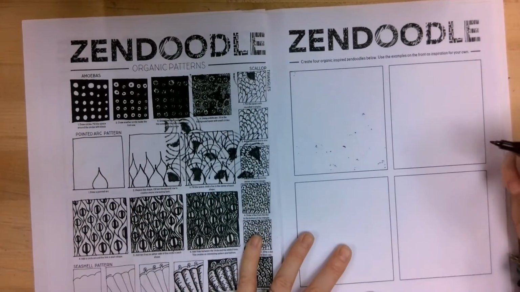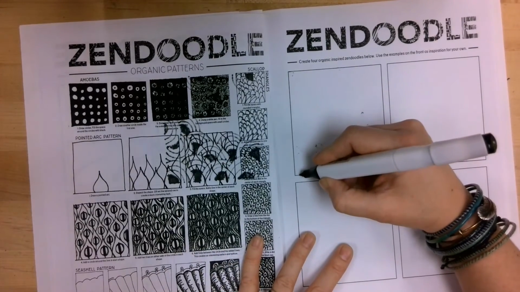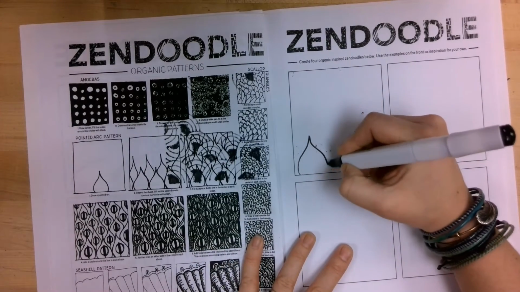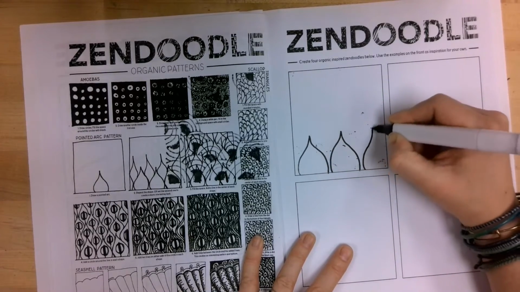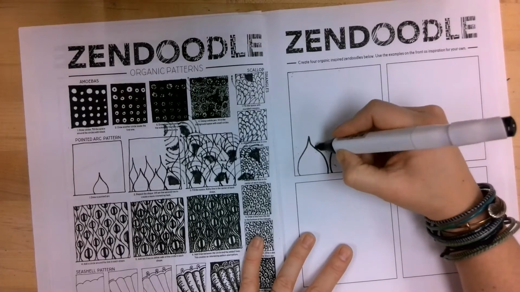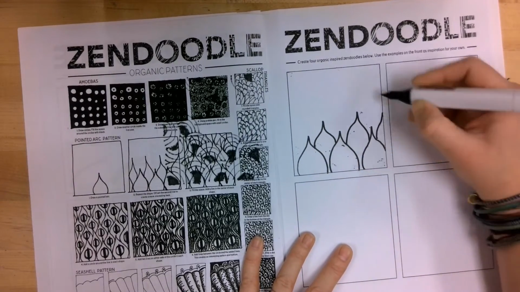I'm going to play around with the pointed arc, the one that looks like a peacock feather. So just like I started the triangle one, you're stacking these arcs.